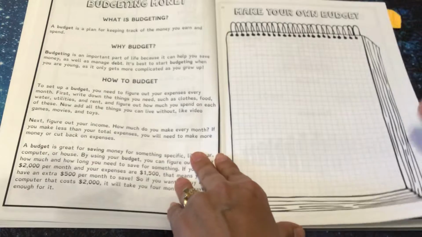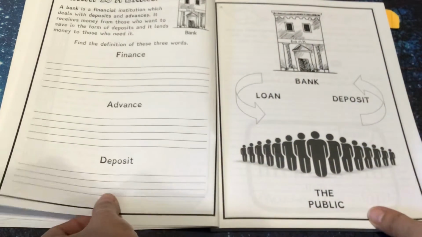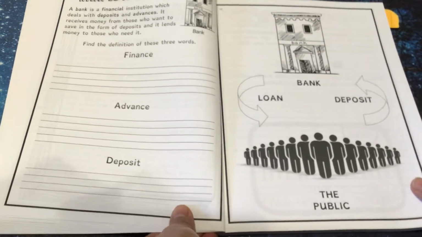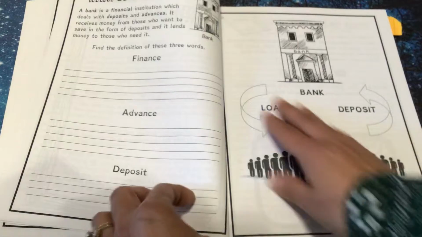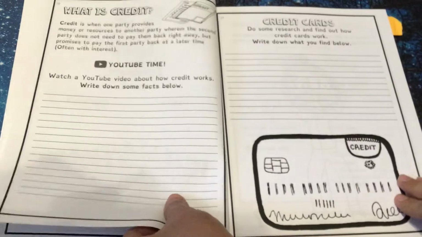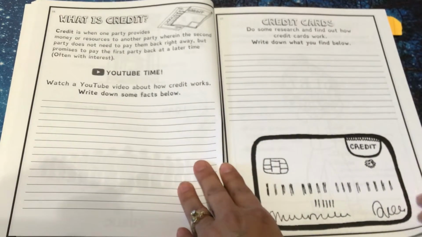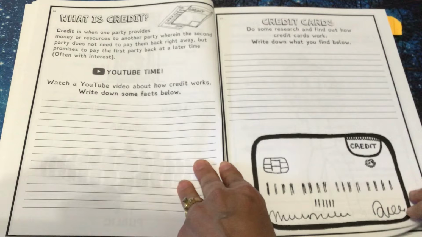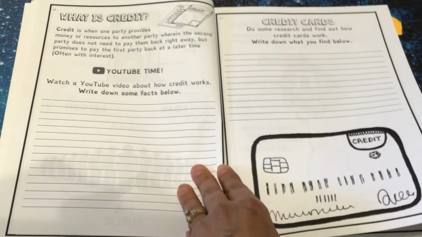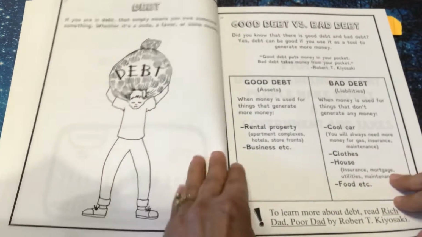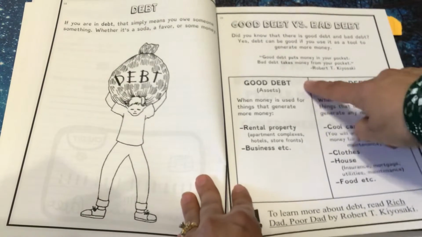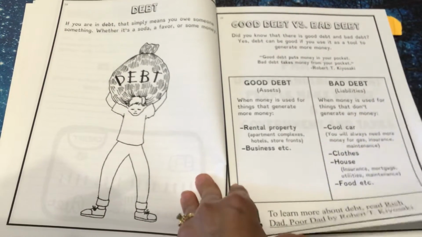Budgeting money. They can make their own budget. What is a bank? Let's see if I pull that a little bit further down. I'm sorry about my technical difficulties here. Bank, loan, deposit, the public. What is credit? Credit cards. Do some research and find out how credit cards work. Write down what you find below. Debt. Good debt versus bad debt. Good debt would be assets, bad is liability.